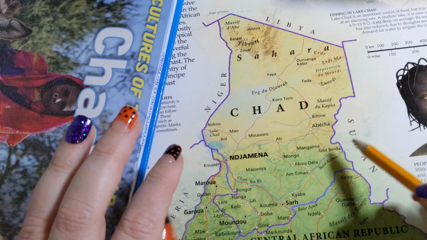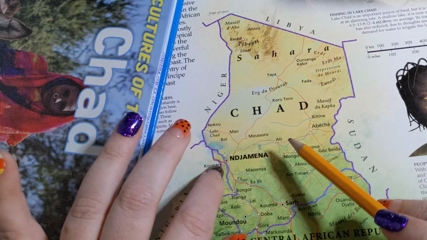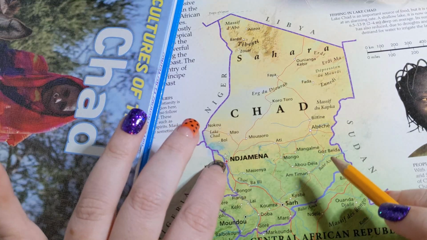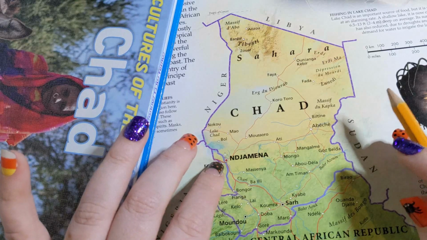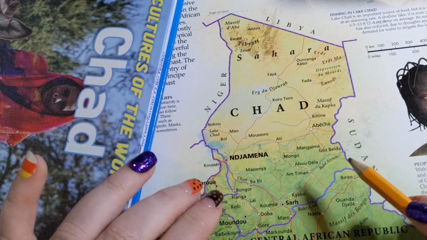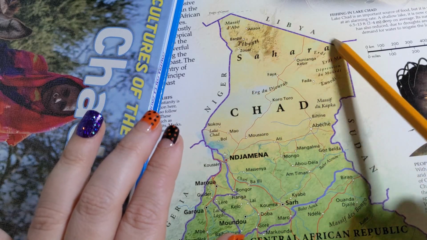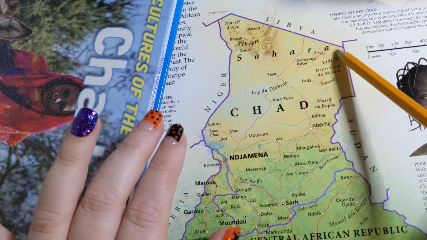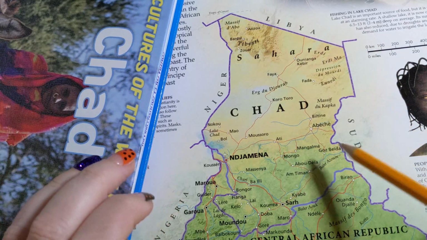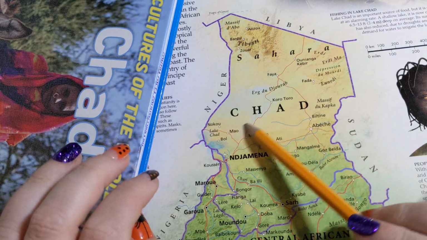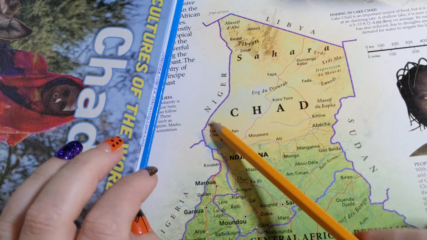France mainly focused their sights on the southern area of Chad. You can see the capital here. It used to be called Fort Lamy. It's its French name, basically, before it was changed much, much later. And they basically ignored this whole region up here because, like I said, not a lot of benefit to France. Not to mention, this area down here was predominantly Christian. This area up here was predominantly Muslim.